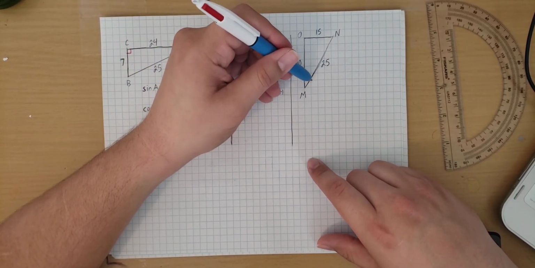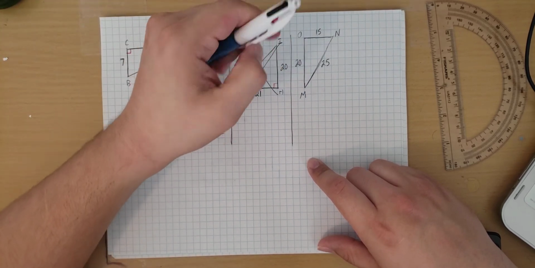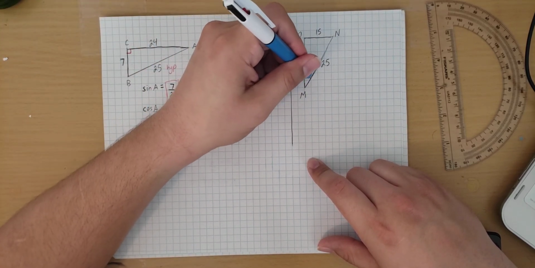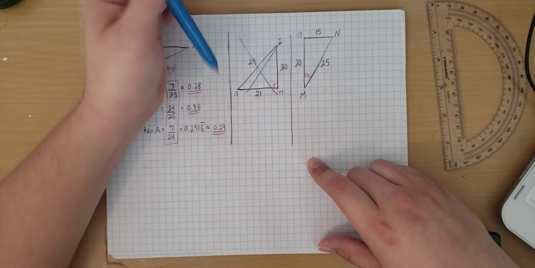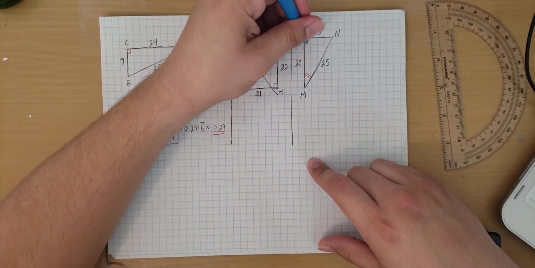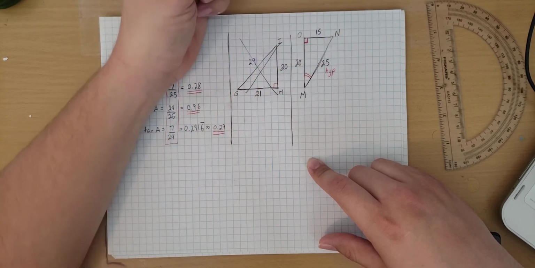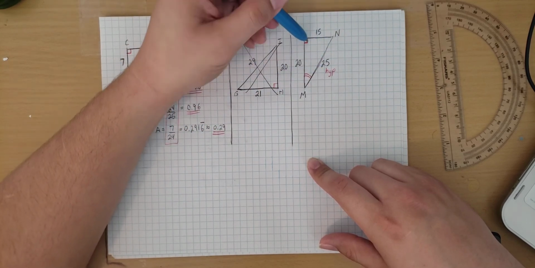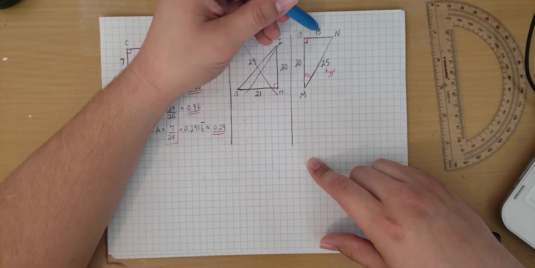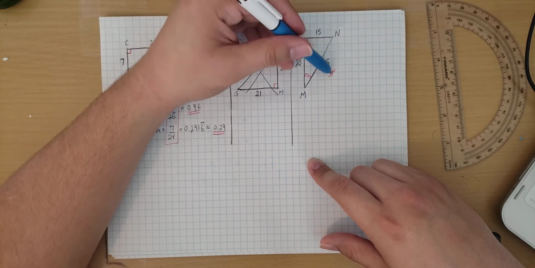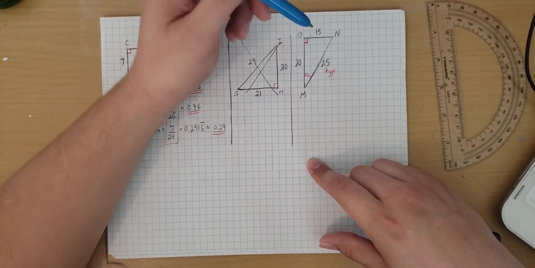So we'll do it for angle M over here. Once again, we start with the hypotenuse, 25. First, it's across from the right angle. Second, it's the largest of the three numbers, so that's another way we can determine that this is the hypotenuse.